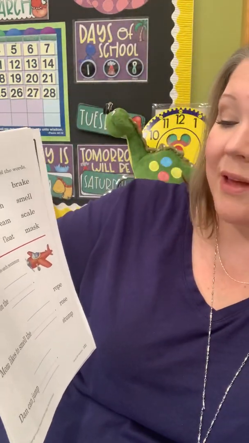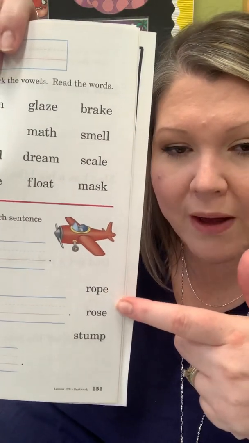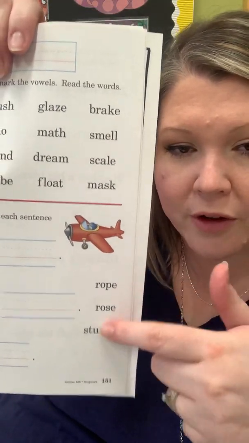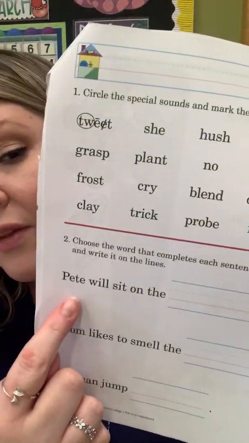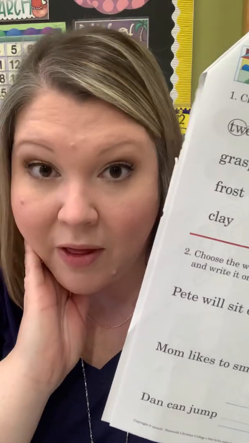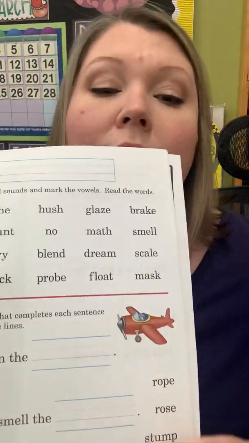On the bottom, it says, choose the word that completes the sentence. Mark vowels and circle special sounds in these words so you already know what they are. And then read the sentences. Doing the same thing, mark vowels, circle special sounds, and choose the word that goes in this blank. And I want you to write that word in the blank.